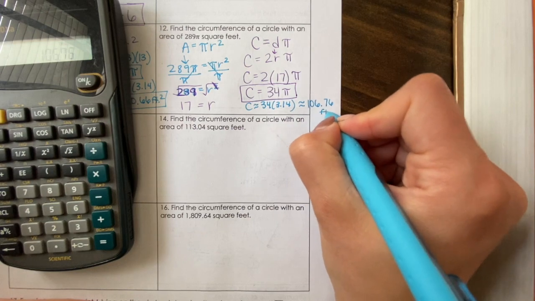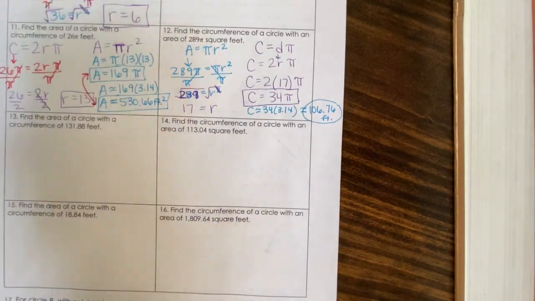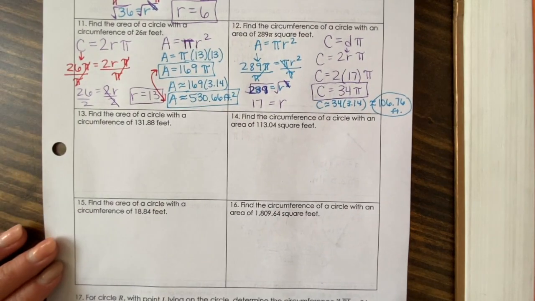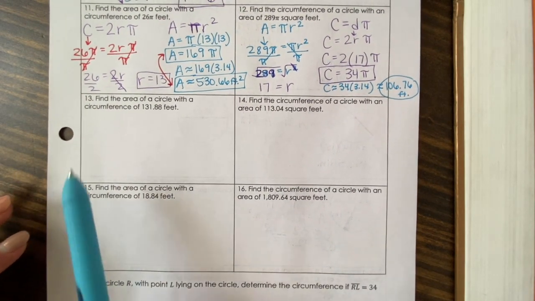Feet. So either answer, 106.76 feet or 34 pi, either answer is equivalent.